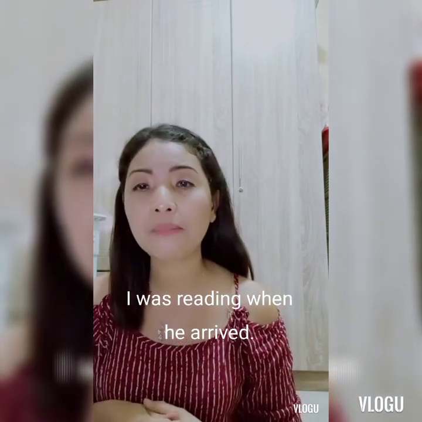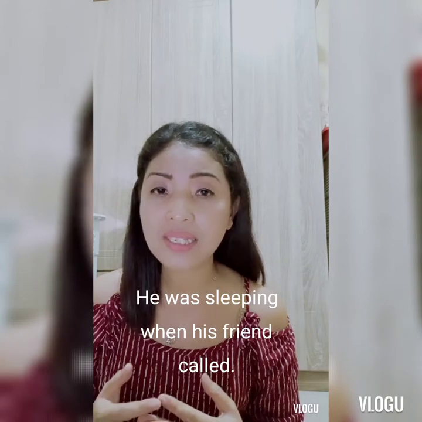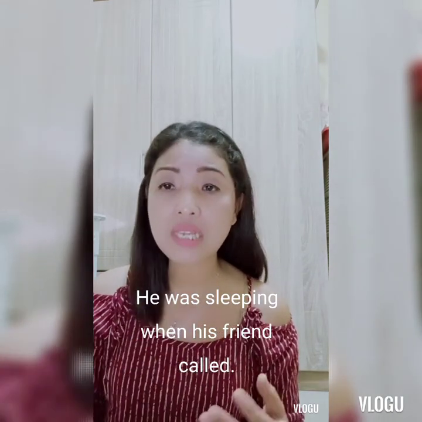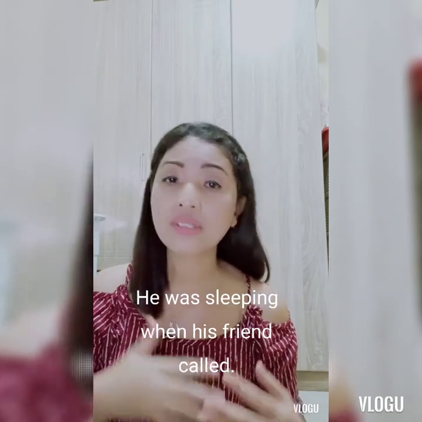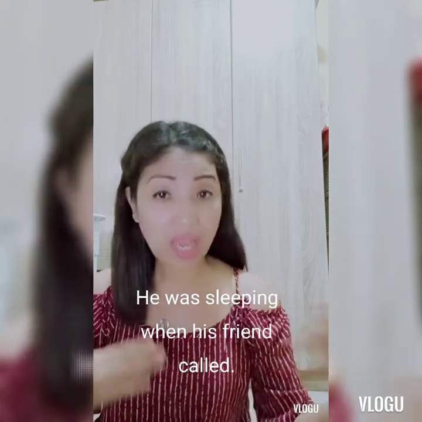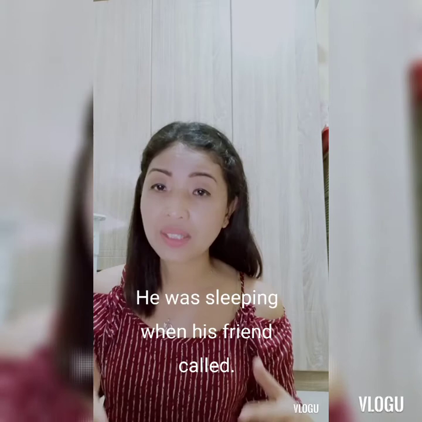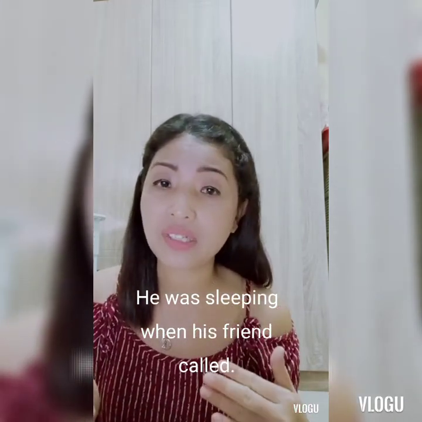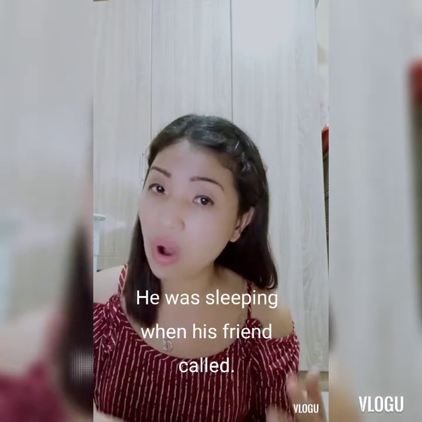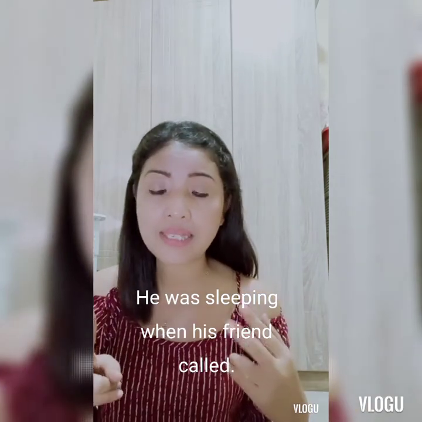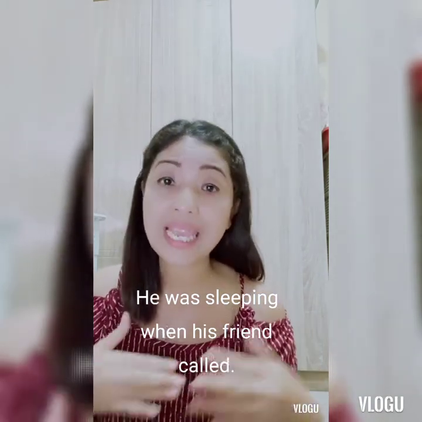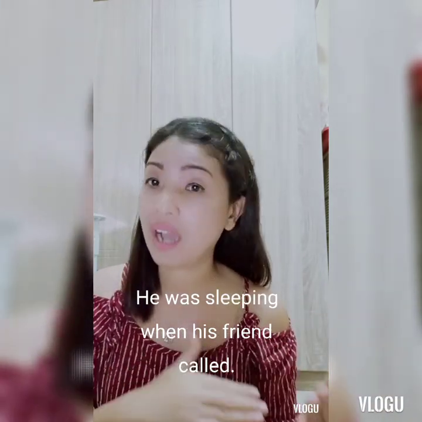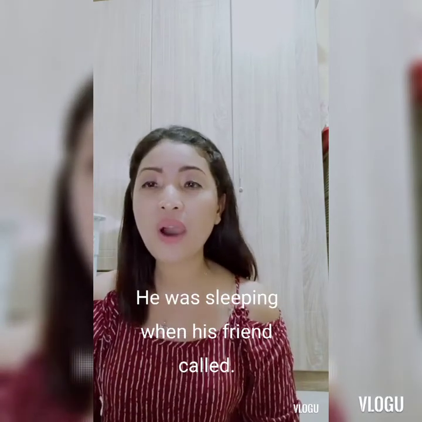Let's have another example. He was sleeping when his friend called. So there are two actions in the past here, sleeping and called. So you were actually sleeping when your friend called. So the action sleeping was interrupted by the second action, which is called. So that's again interrupted actions in progress. One action after another. Okay, now let's move on.